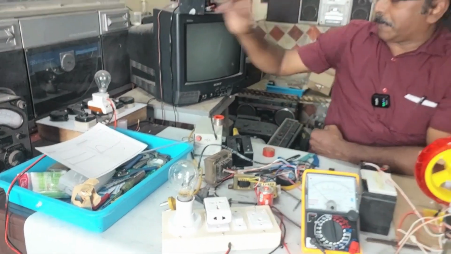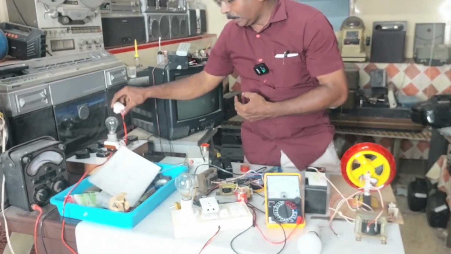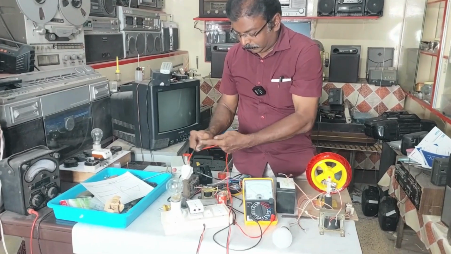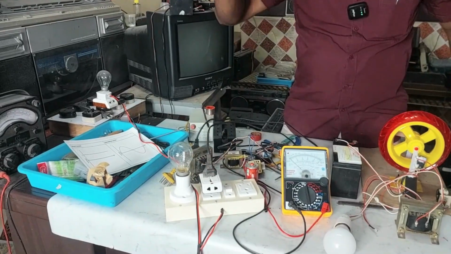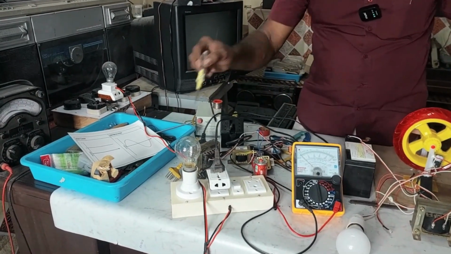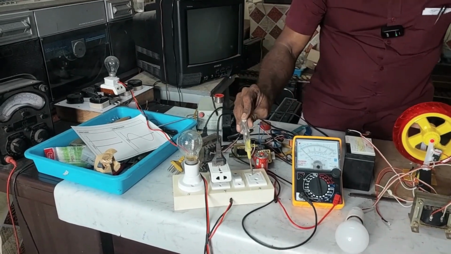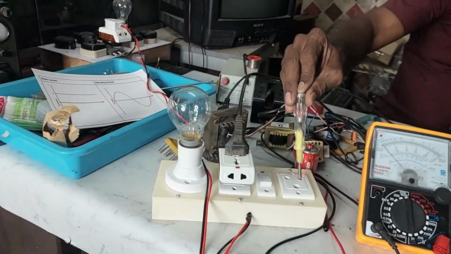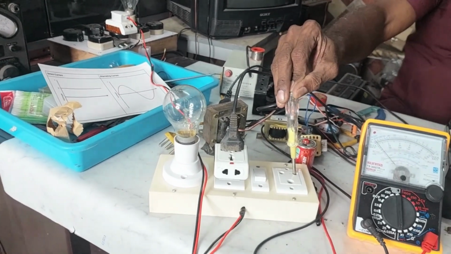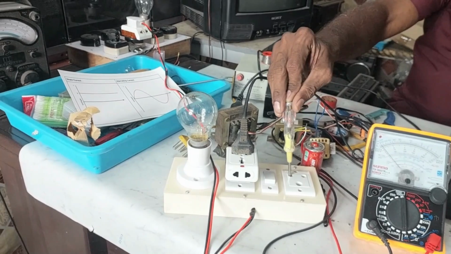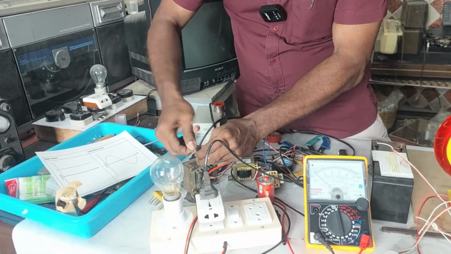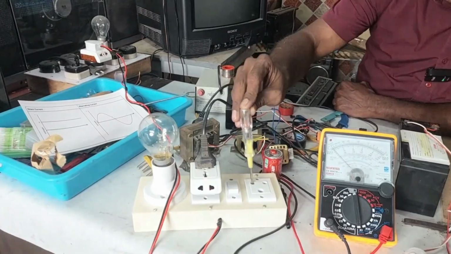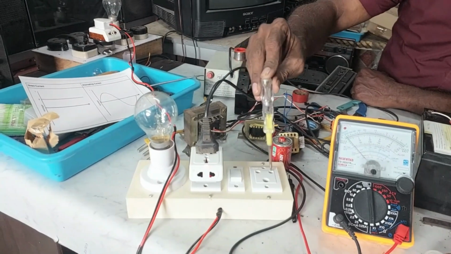Now consider this line coming from the EB post. I am cutting the neutral line. Now connect any load. The load will not work. If I test using a tester, it glows on both sides. This confirms that the neutral line has a problem. Now when the neutral is corrected, see, the tester glows only on the right side.